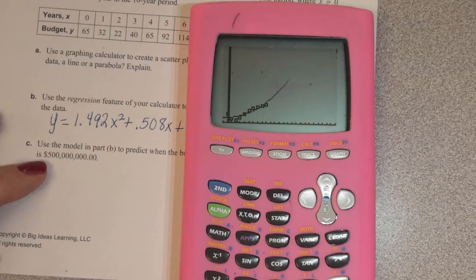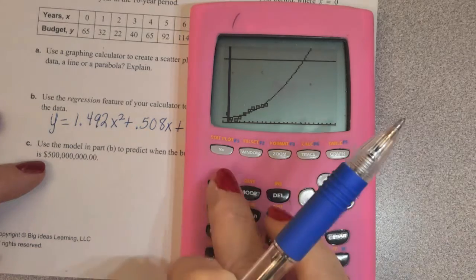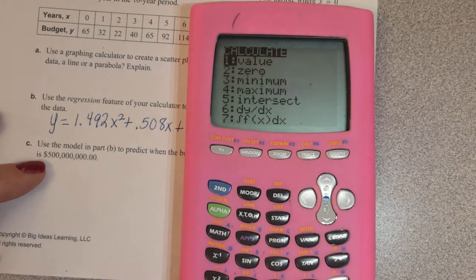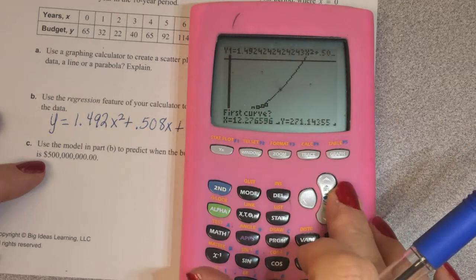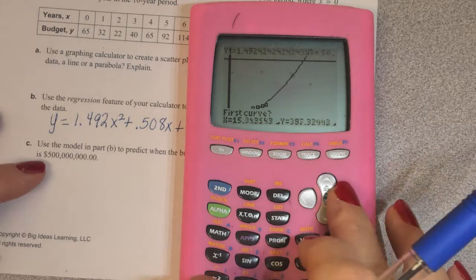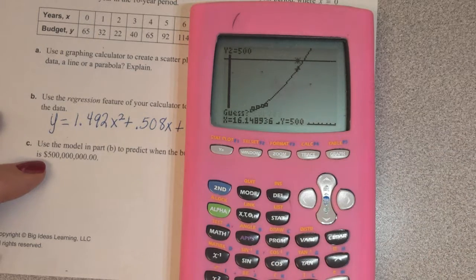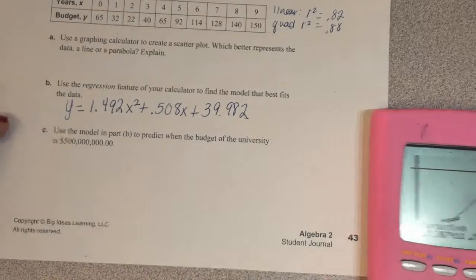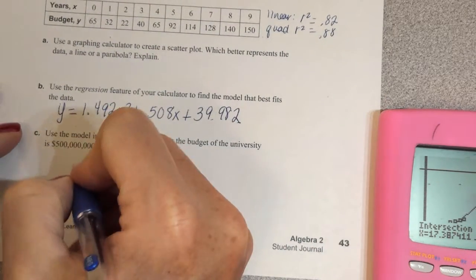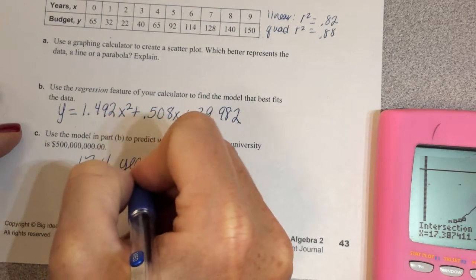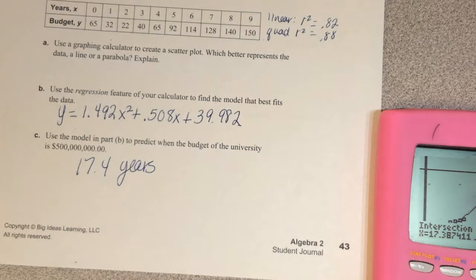So here's my parabola again. There's my y equals 500. What am I trying to find now? The point of intersection. So second trace, I'm going to go down to intersect number 5. Let's get close to that point of intersection. Enter, enter, enter. And there we go. After 17.4 years, we'll round to the nearest tenth. So 17.4 years. It'll be 500 million.